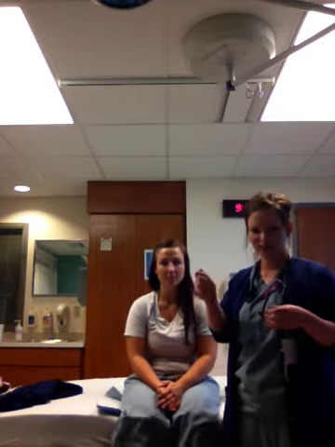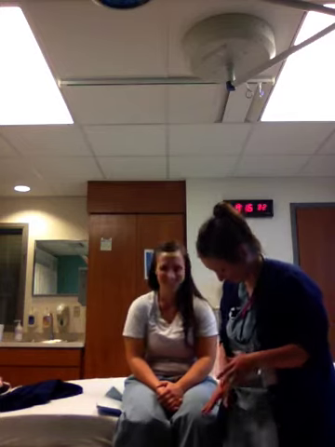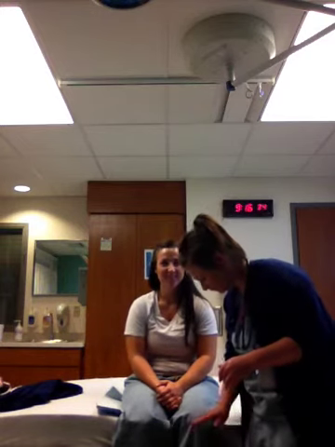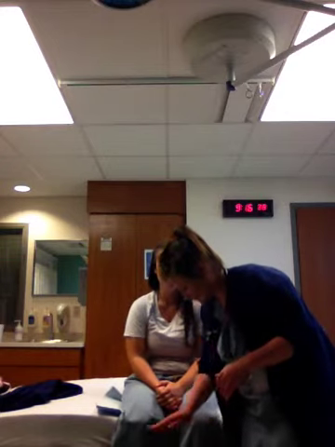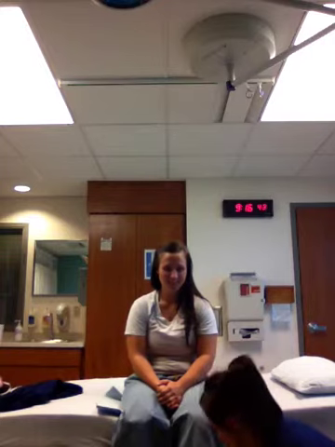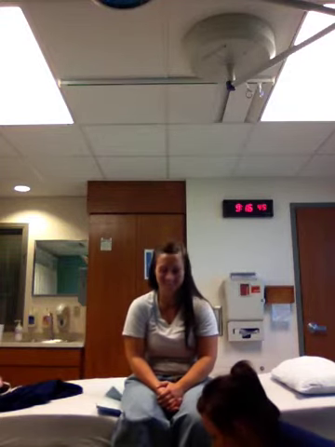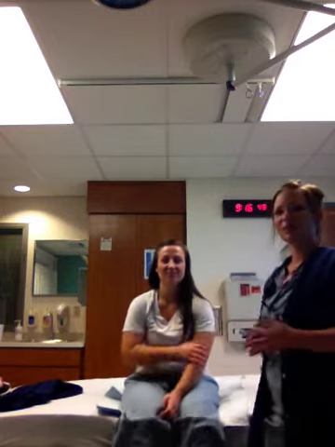I'm also going to check her reflexes and make sure that they're intact. I don't have a reflex hammer, so we'll use this. Okay, and then I will check her reflexes lower here. Okay. And those all appear to be normal as well.